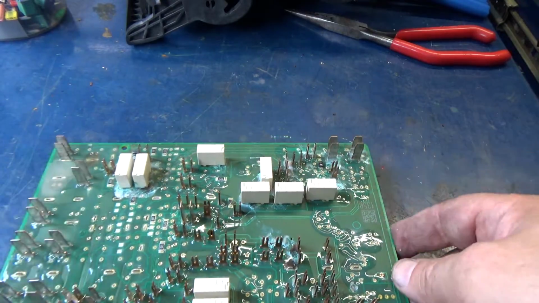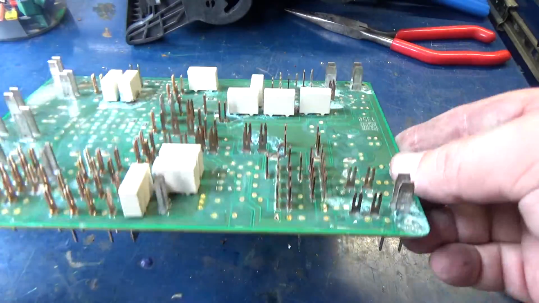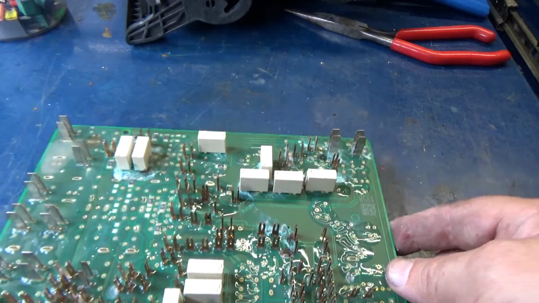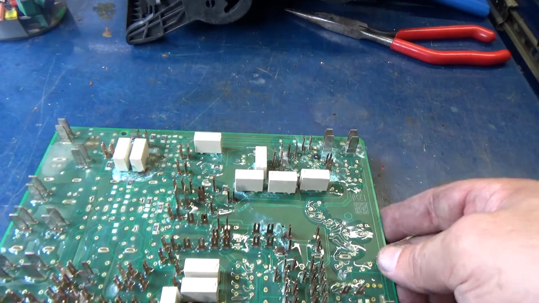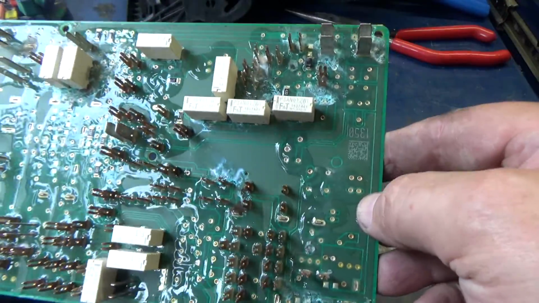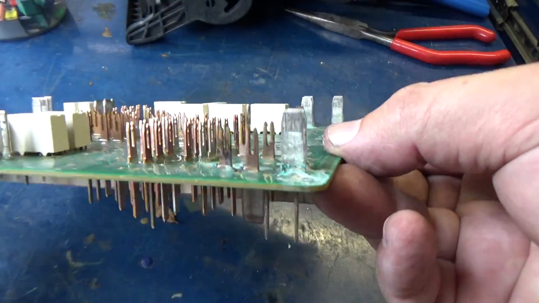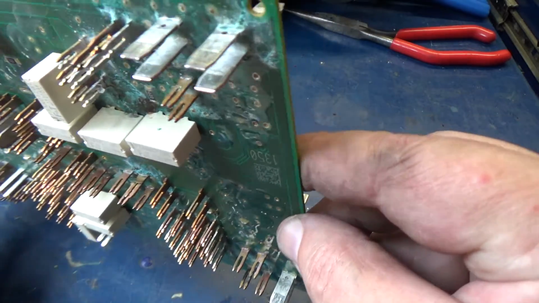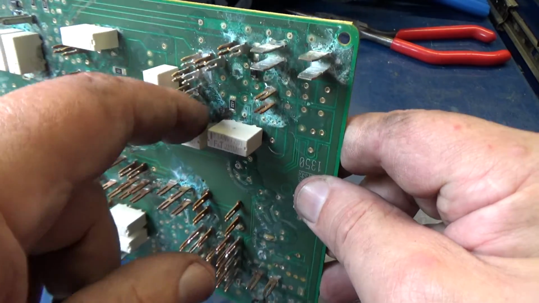Wow. So ideally, it would probably be best to replace this. As you can see, there's some relays right here.